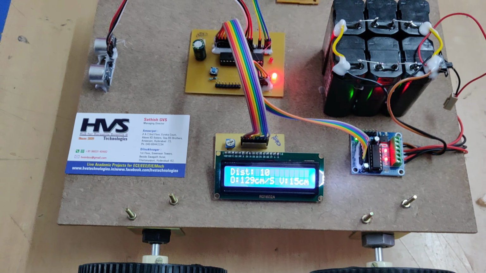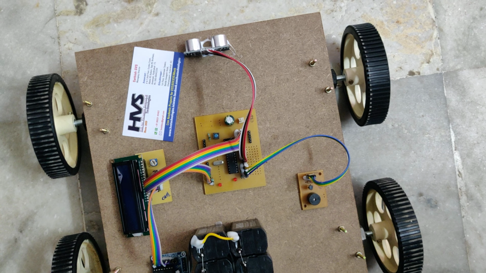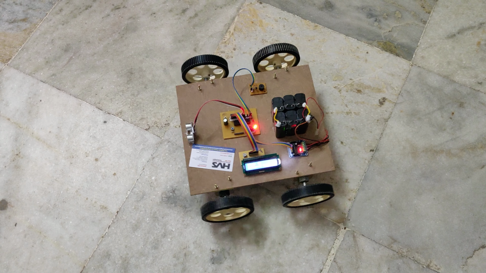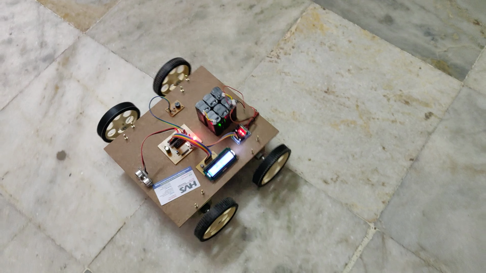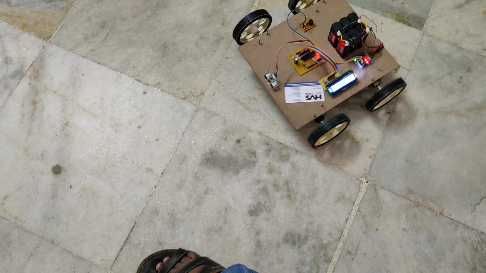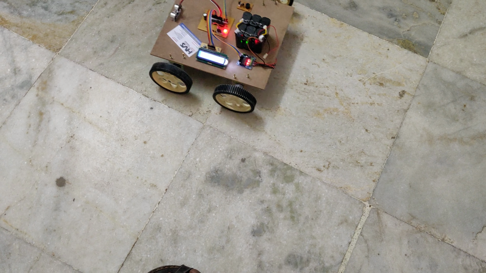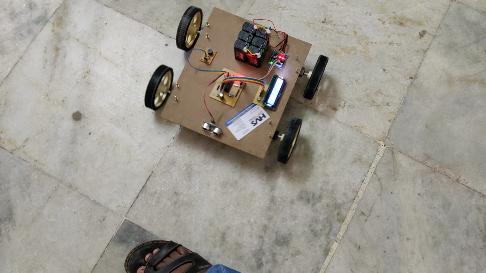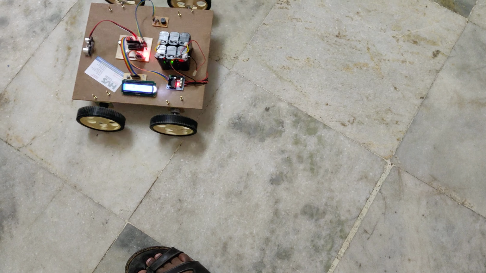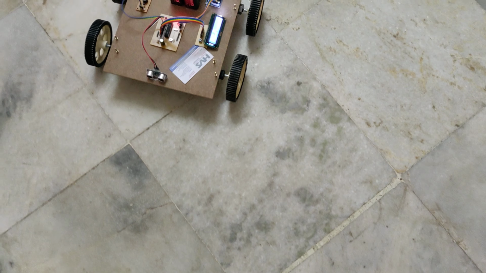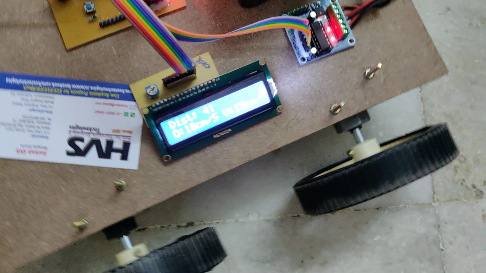You can see the demonstration on the floor. If it is less than 50, again it stops.